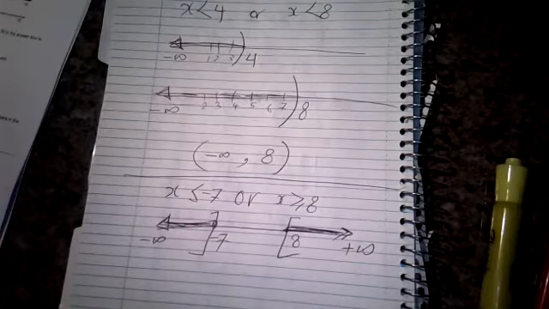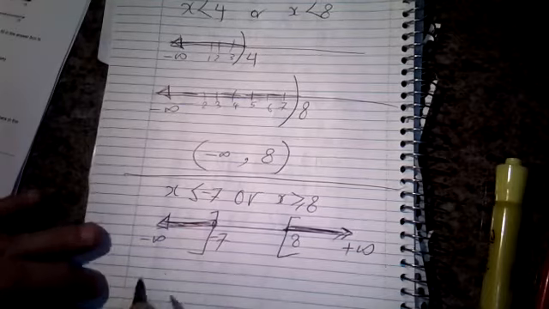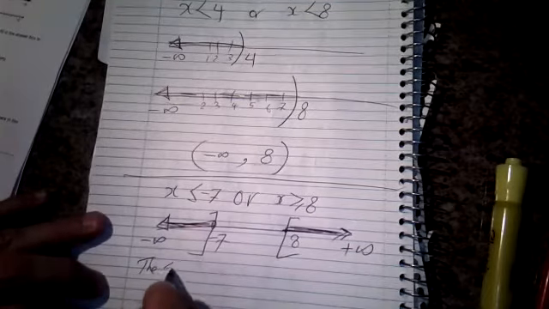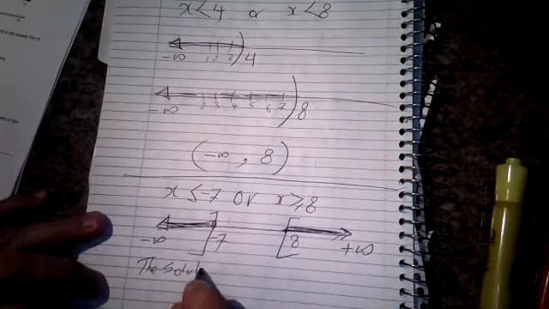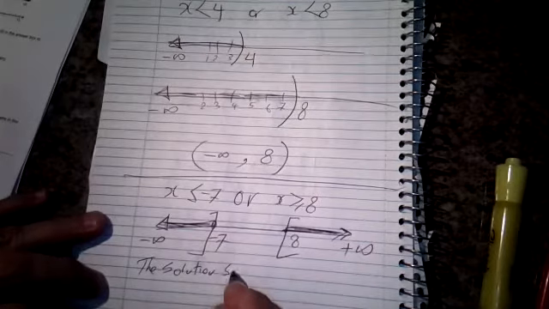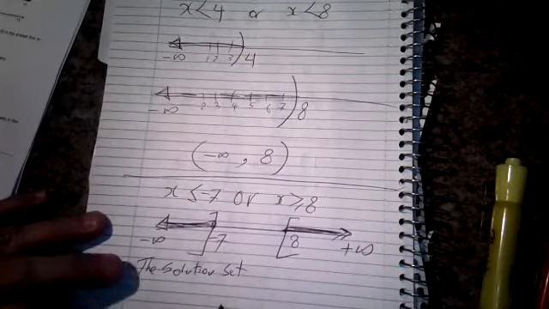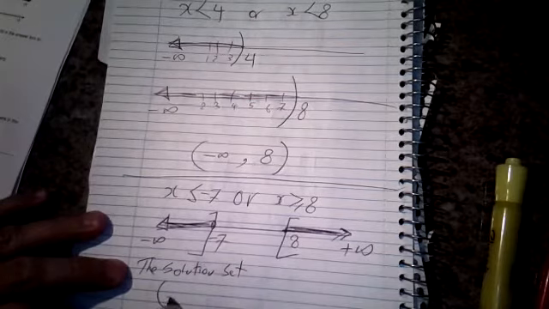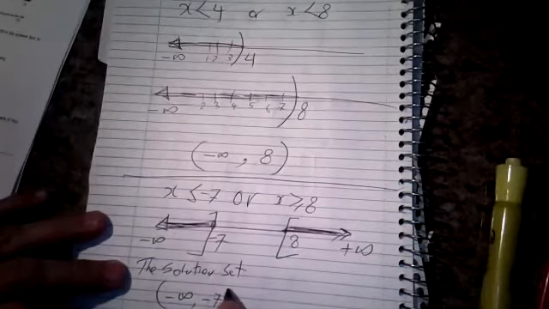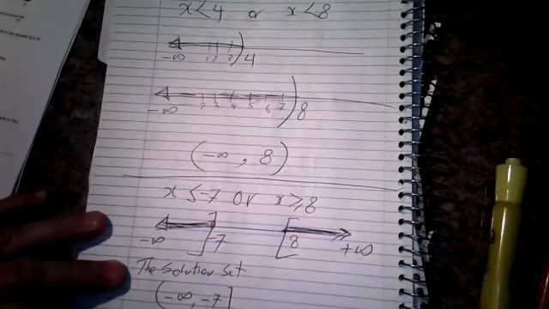Now if you want to write that in interval notation, the solution set, you write it like this: minus infinity to minus 7, bracket.